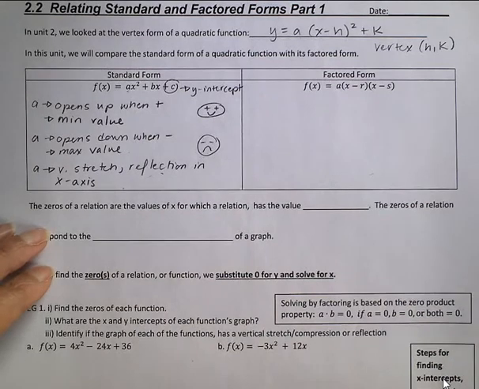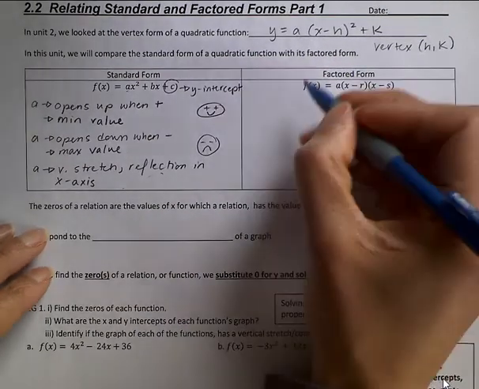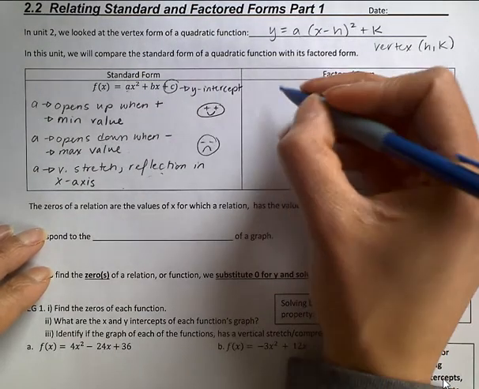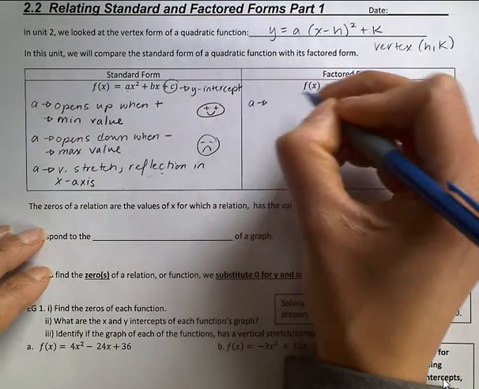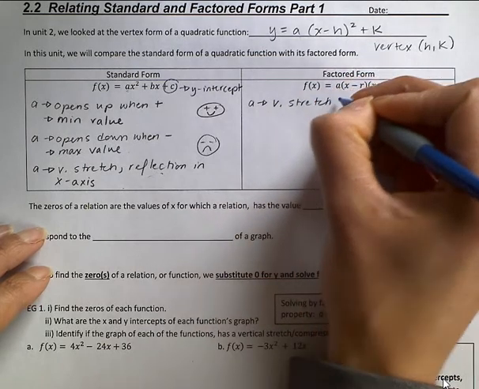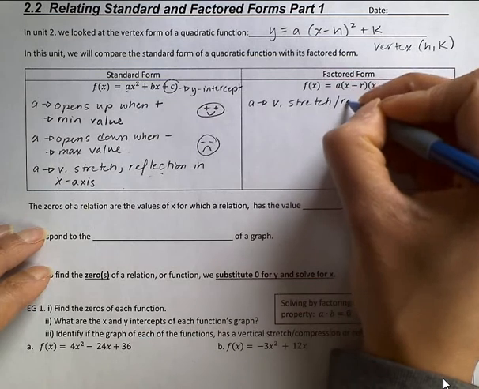Now, in factored form, a tells us all the same information. So I'm not going to write in the same detail. I'll just jot it down quickly. So it tells us the vertical stretch, or if there's a reflection in the x-axis.